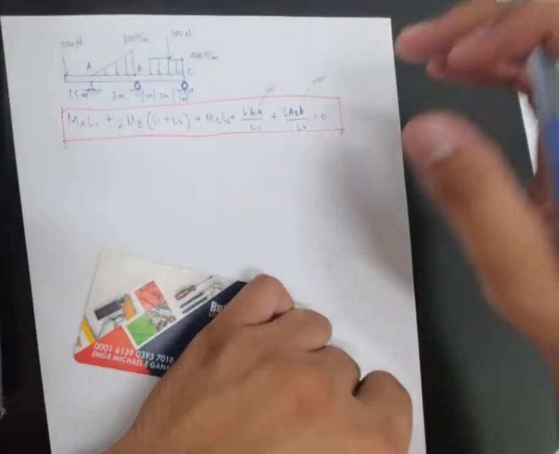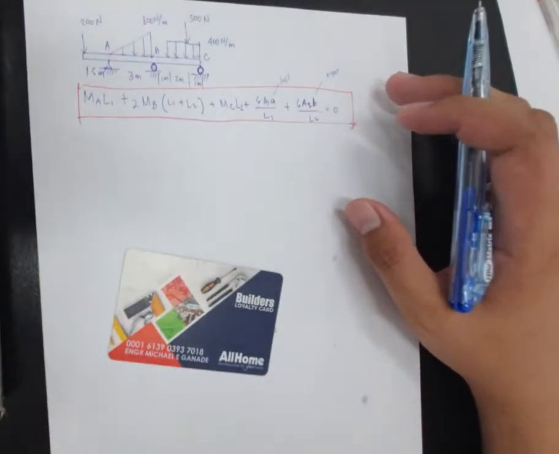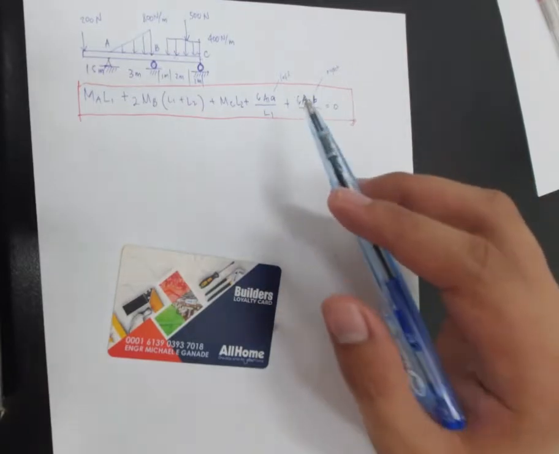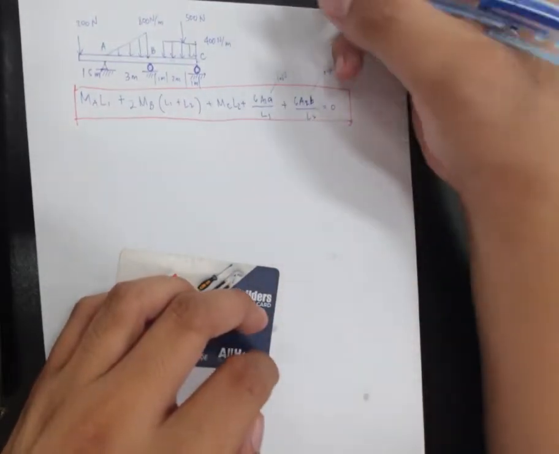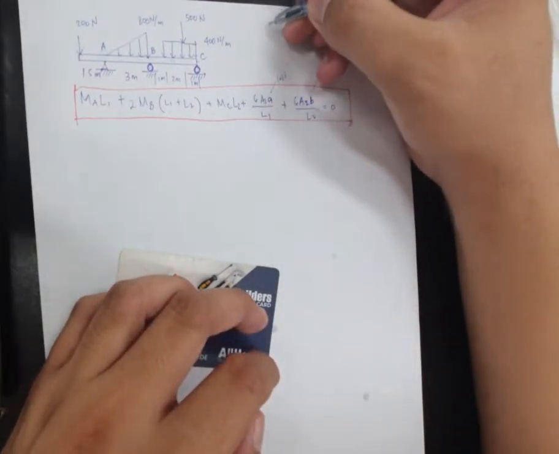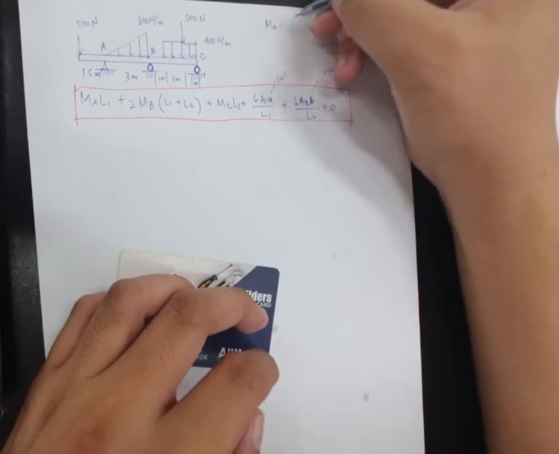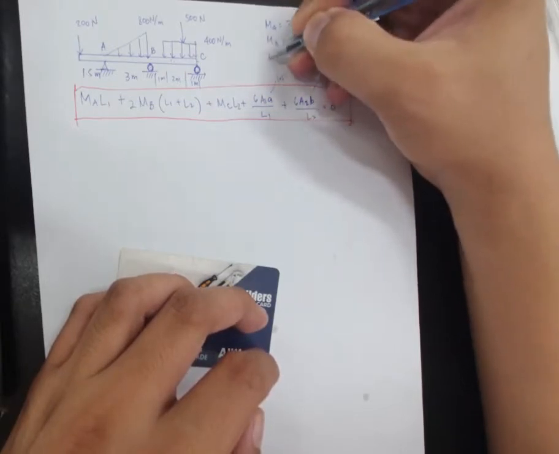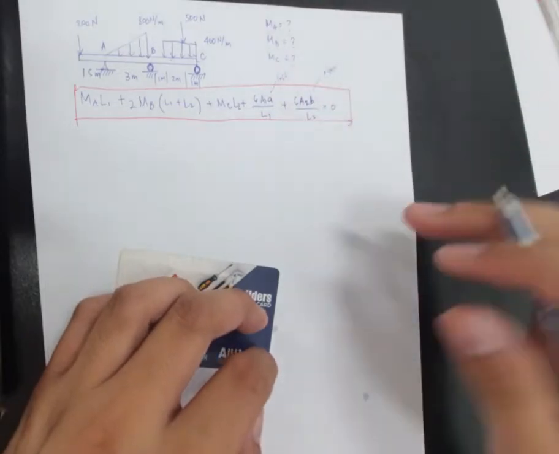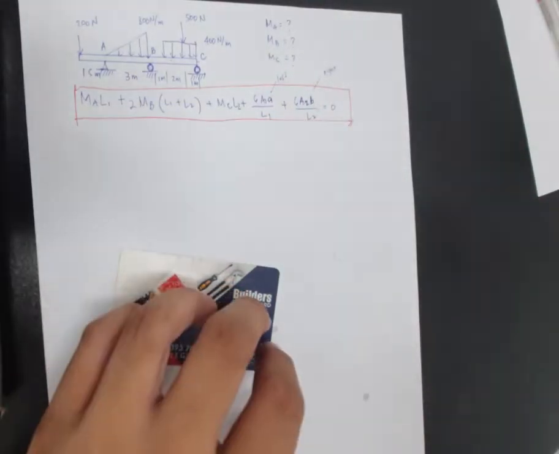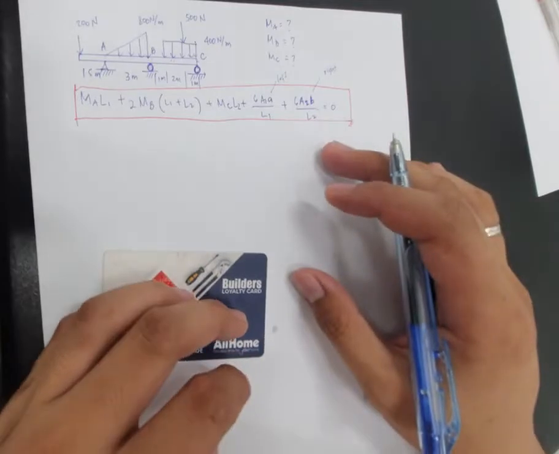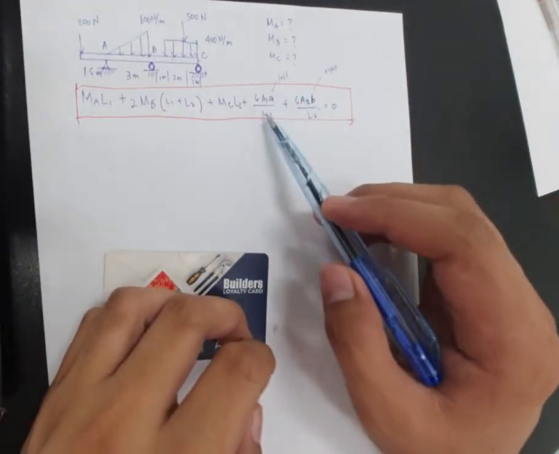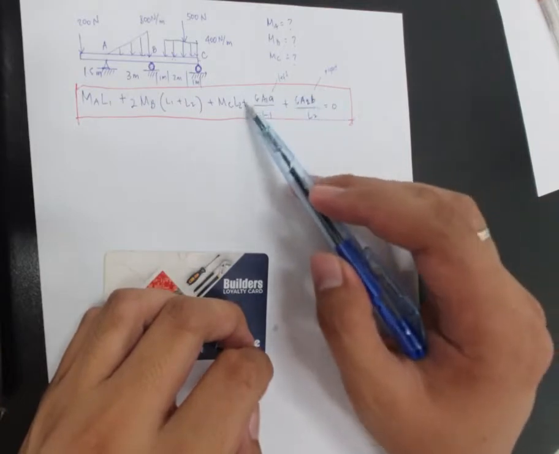Okay, so first you have to compute, what are we looking for here, the moment at A, moment at B, moment at C. So first things first, you need to get the values of these.